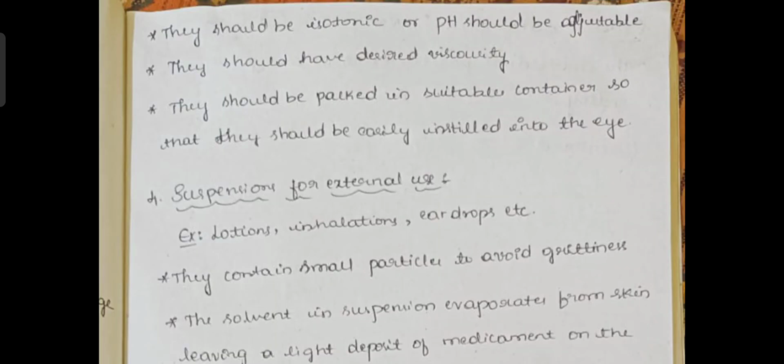They should be isotonic, or the pH should be adjustable. Isotonic means it should have the same tonicity as the eye. If it is either hypotonic or hypertonic, then it may cause swelling of the eye or depression, that is, a decrease in the size of the eye. It should not happen. And the pH should match that of the eye. They should have the desired viscosity.